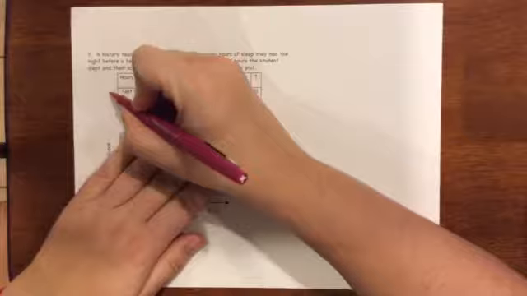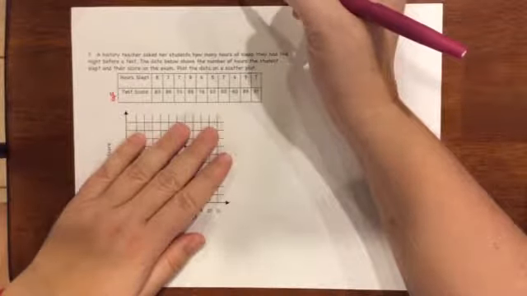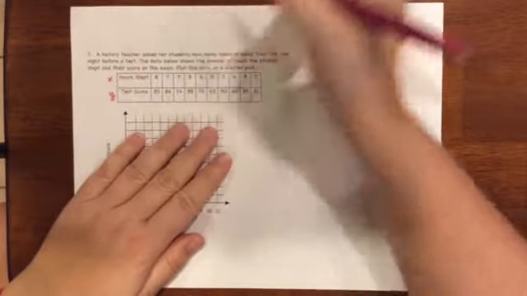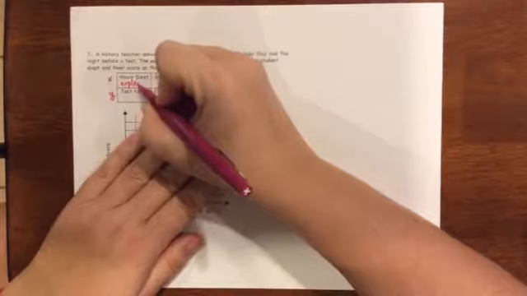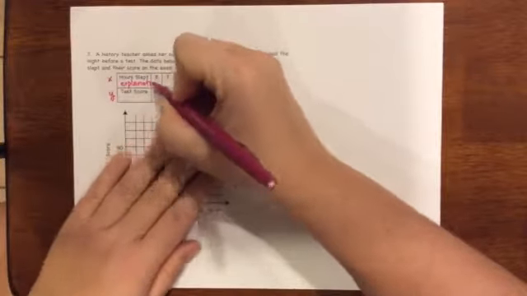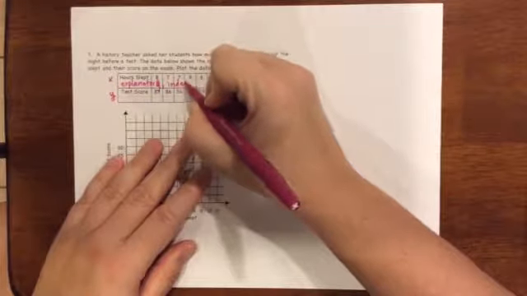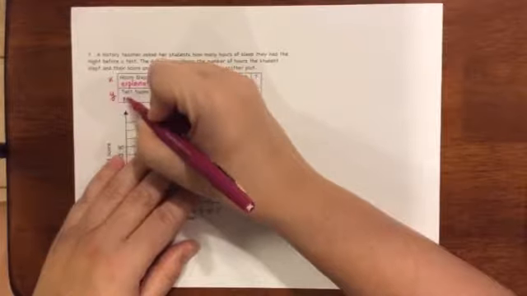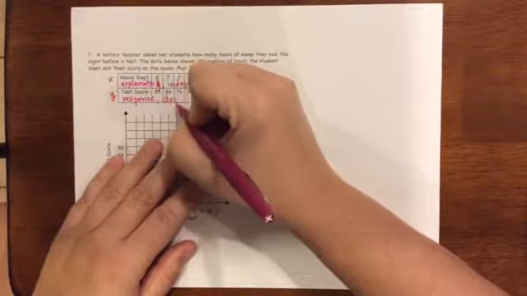So since this is the dependent, this is going to be the y. The dependent is the y. The independent, or the explanatory, is the x. So this is the explanatory, or the independent. And this is the response, or the dependent.